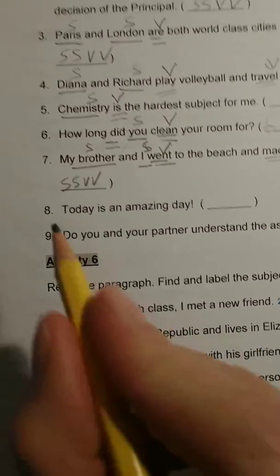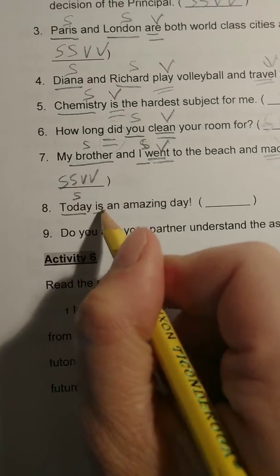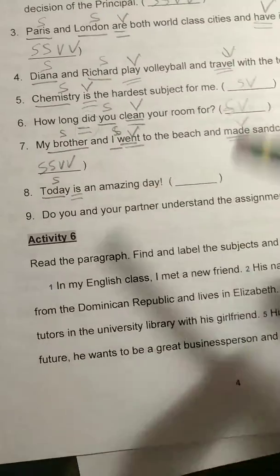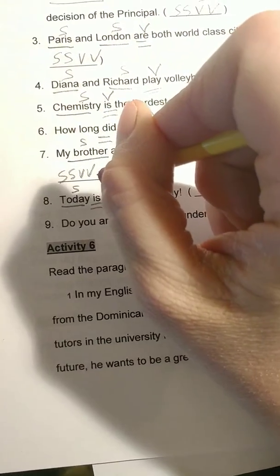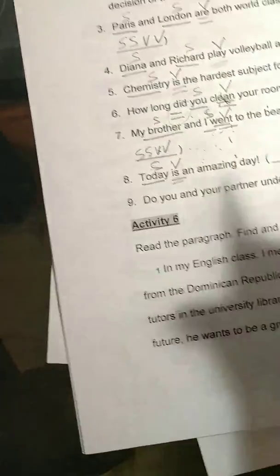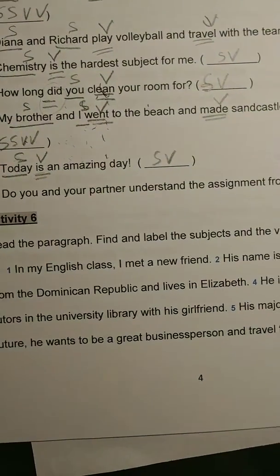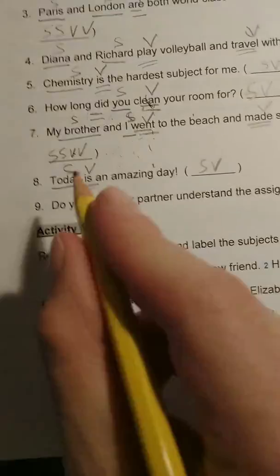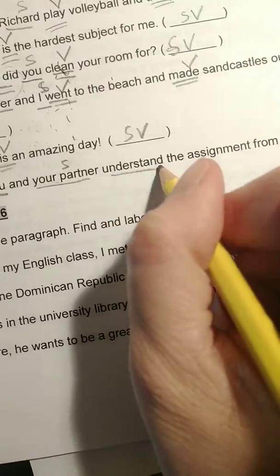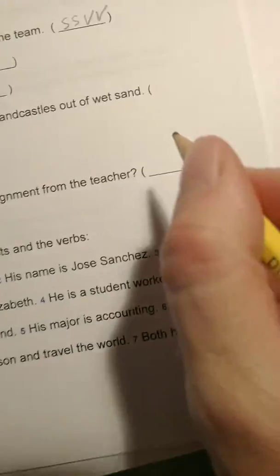Today is an amazing day. Subject, and then is. So this is subject, verb. Next one. Do you and your partner understand the assignment from the teacher? So you, your partner, understand. Subject, subject, verb.